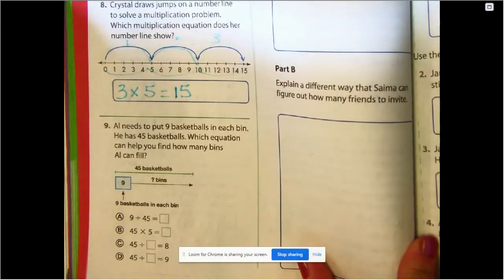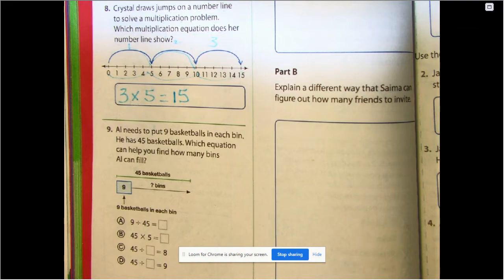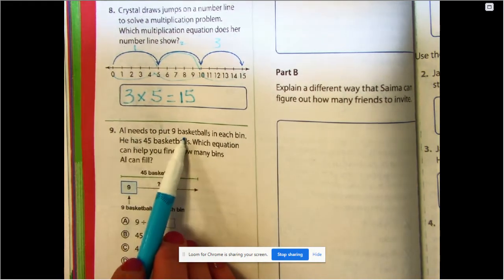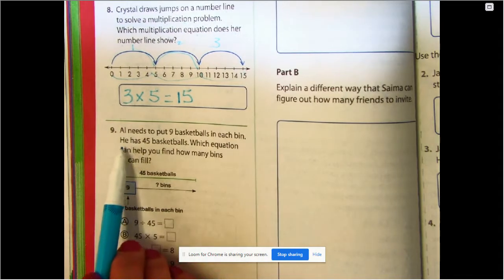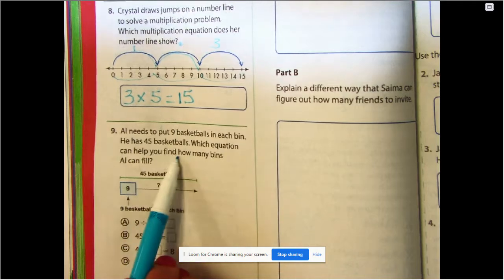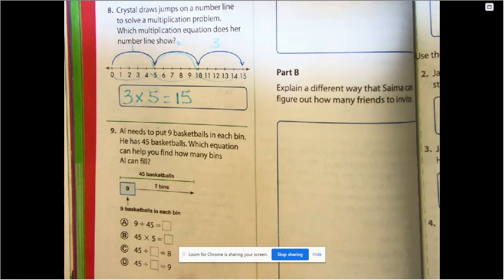All right, we're almost finished with this. Pause where you need to. Number 9 says, Al needs to put 9 basketballs in each bin. He has 45 basketballs total. Which equation can help you find how many bins Al can fill?